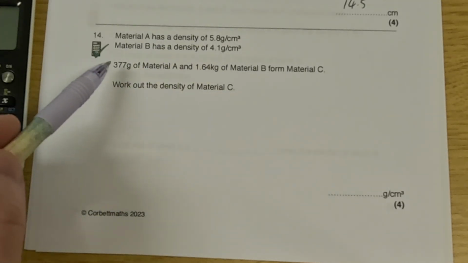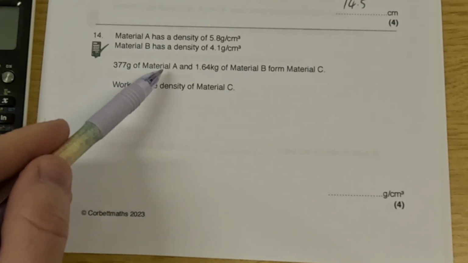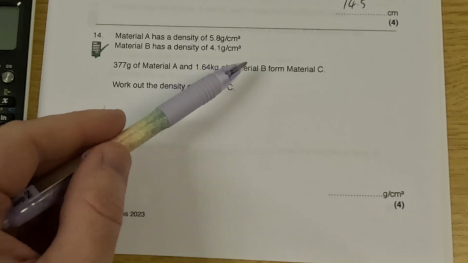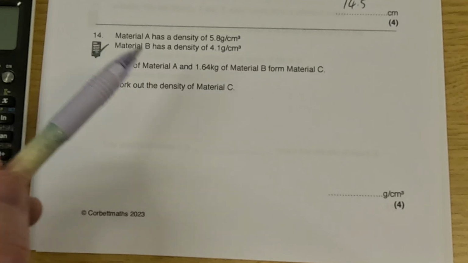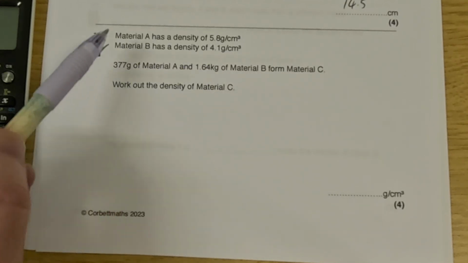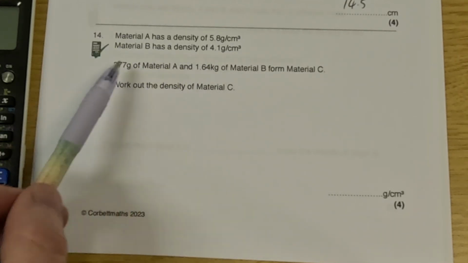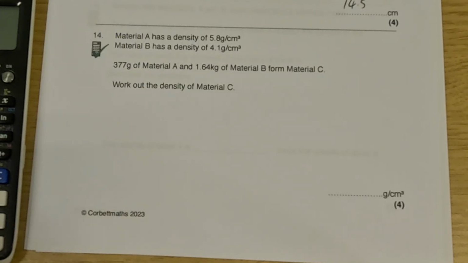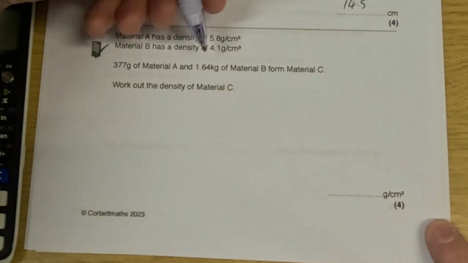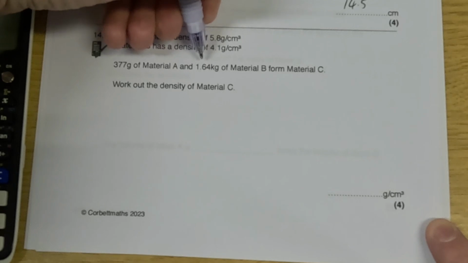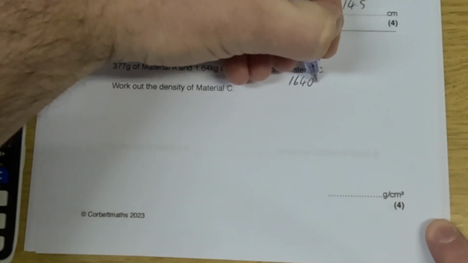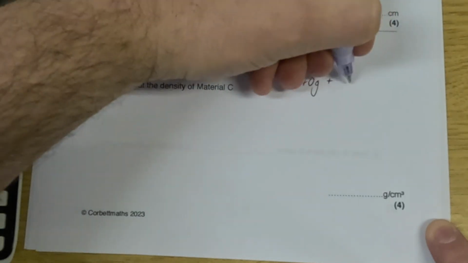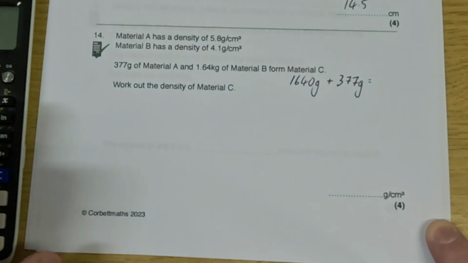And then we're told that 377 grams of material A and 1.64 kilograms of material B make material C. And we've been asked to work out the density of material C. Now we know the mass of material C. If we add these two together, we'll get the mass of material C. So let's take the 1.64 kilograms, or that's 1,640 grams, plus 377 grams. If we add those together, that tells us the mass of material C.